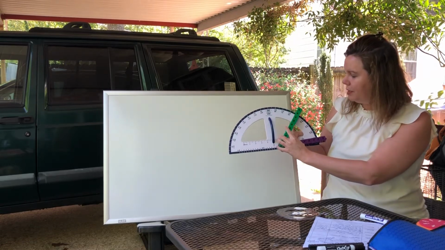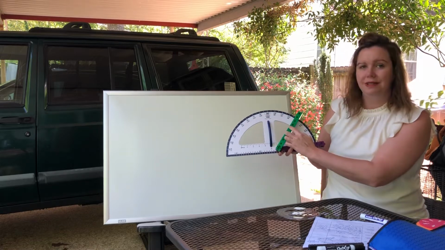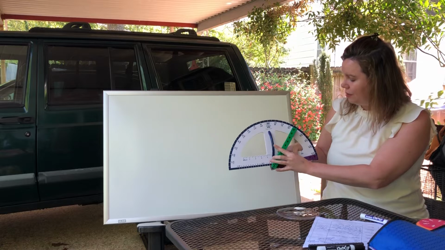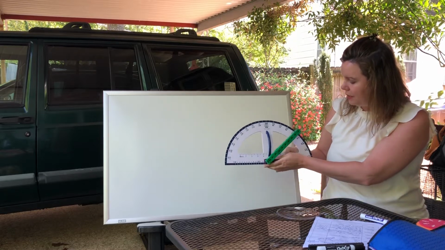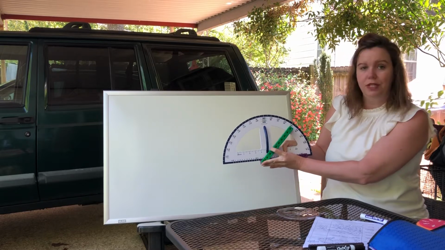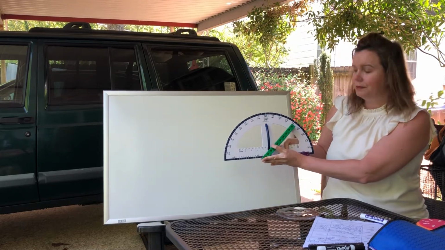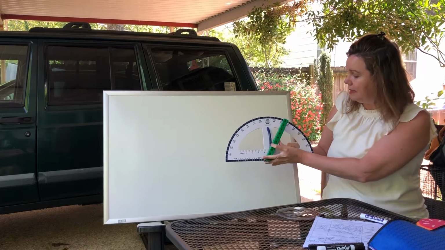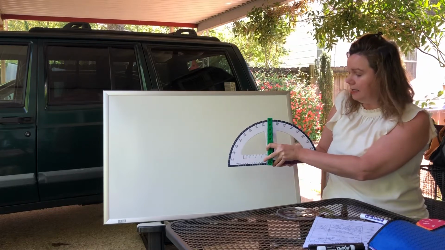And then if I come over here, you know that this is less than 90 degrees. So I have it straight. That's going to be right at 50 degrees. And as I go up, 60, 70, 80, 90.